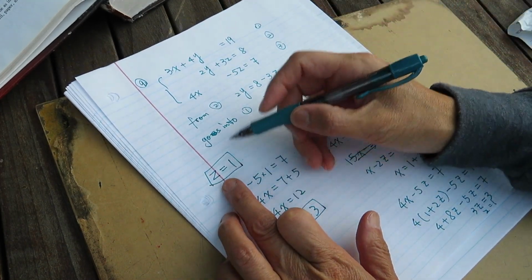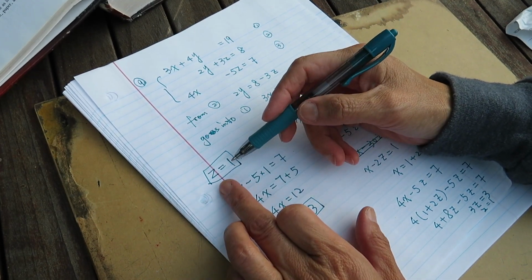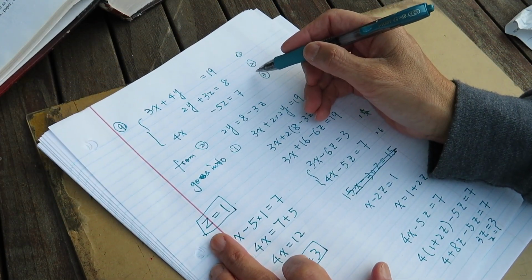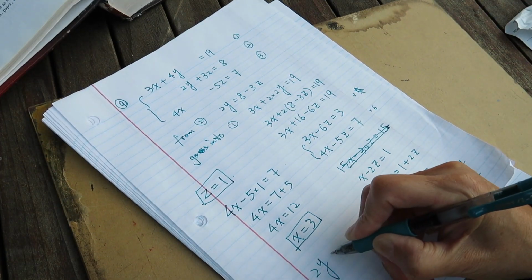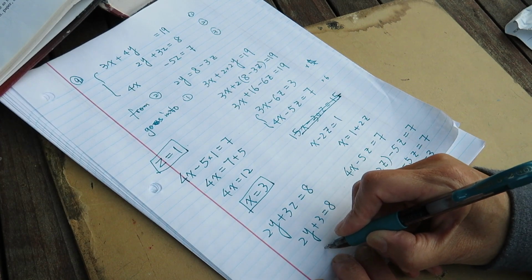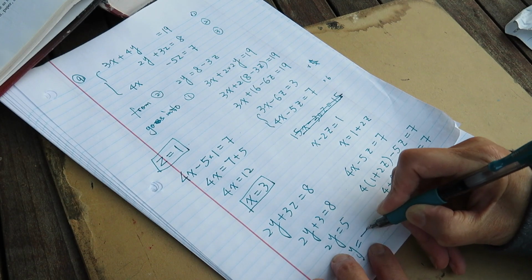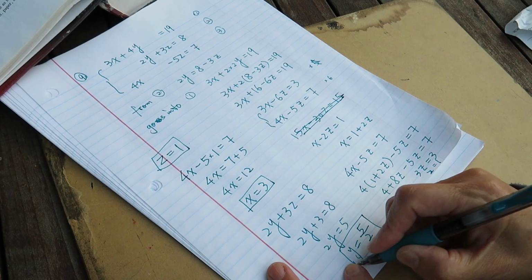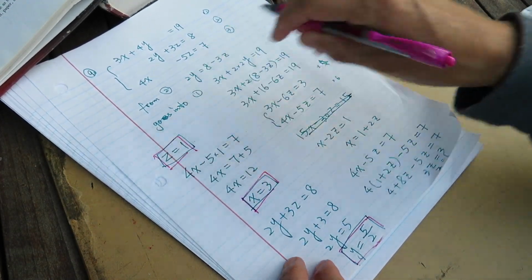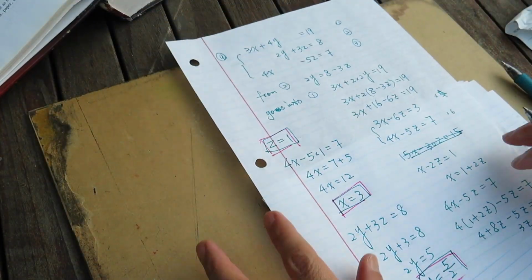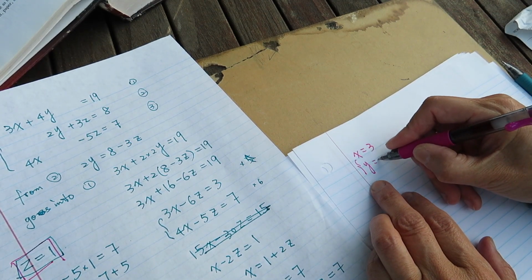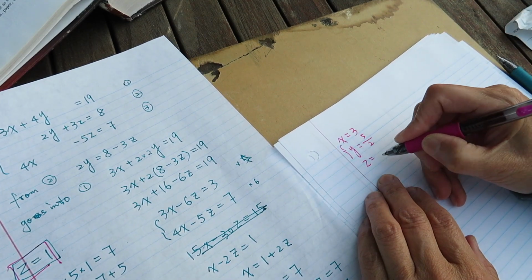Z is 1, which is smaller than 3, so it's simpler. Try to use as much as possible a small number. So we will use this one in equation number 2. 2y plus 3z equal 8. So 2y plus 3 equal 8. 2y equal 5. y equal 5 over 2. Now we write it down here. So finally, x equal 3, y equal 5 over 2, and z equal 1.